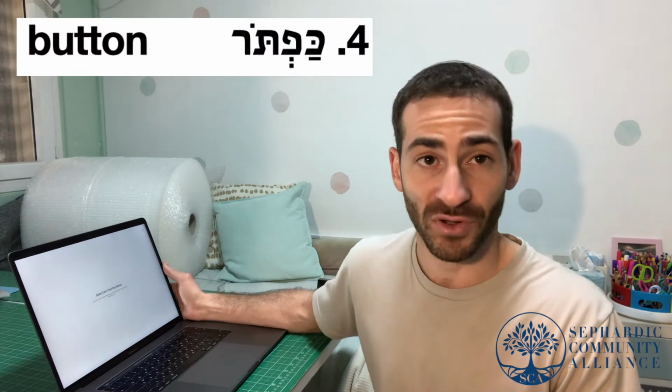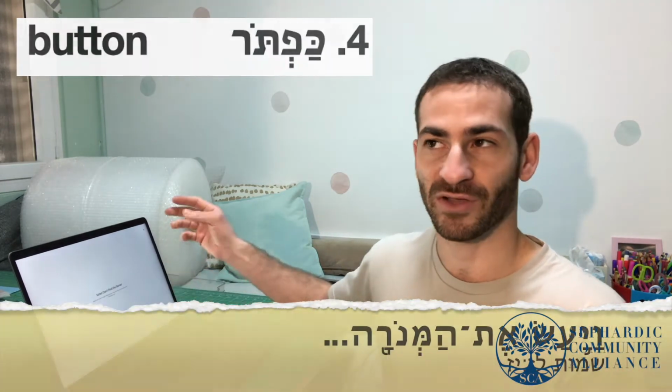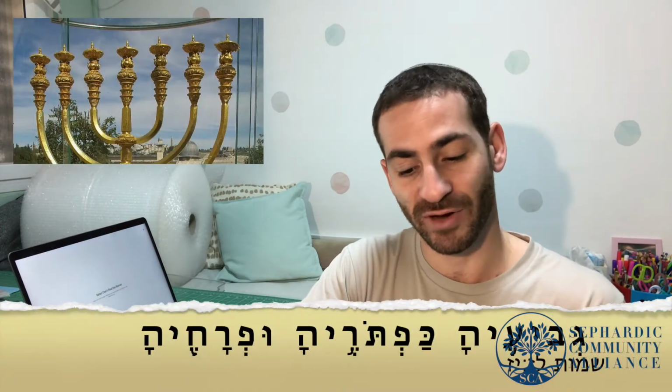So in order to reset the computer, we need to find the power button. And the button is our fourth word. Kaftor is a button in Hebrew. That comes from the description of the menorah. It was decorated with cups and buttons and flowers. Gibi'aiha kaftorea ufraheha. So we find the power button, reset the computer, but that's not enough.